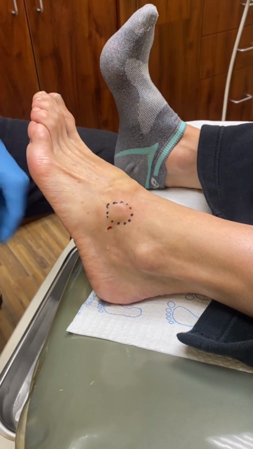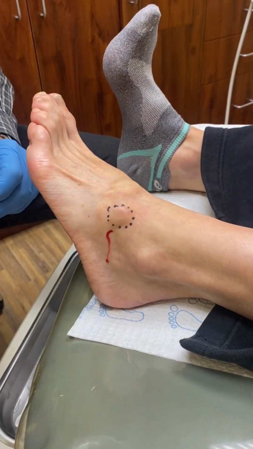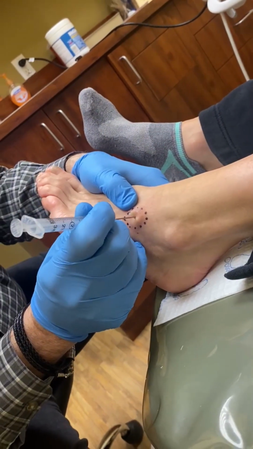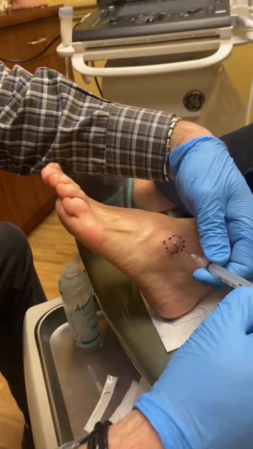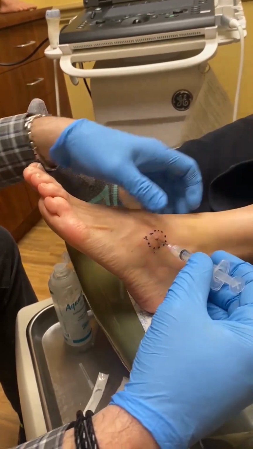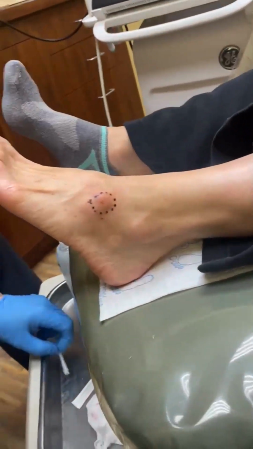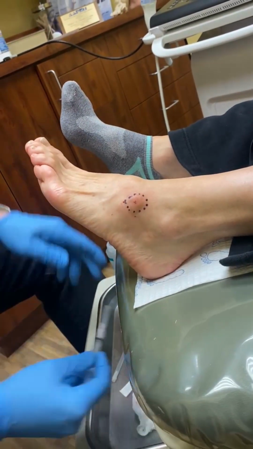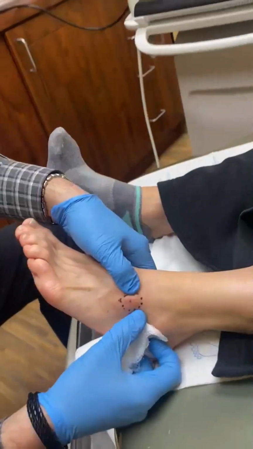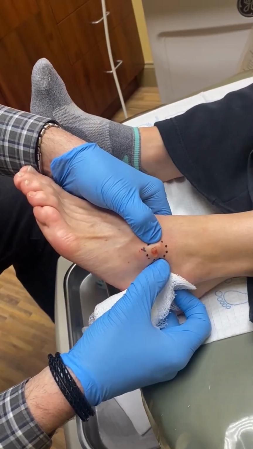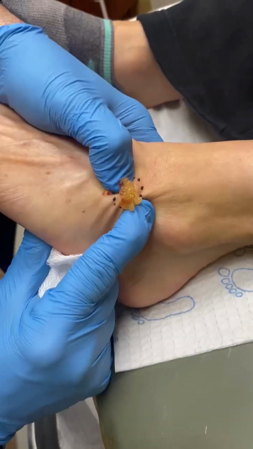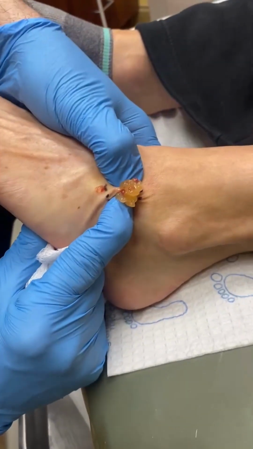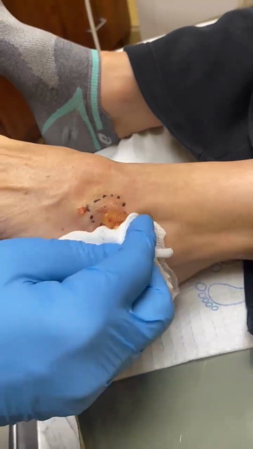I then utilize an 18 gauge needle to basically poke a hole into the top of this fluid-filled mass. I always try to drain it by just pulling on the end of the syringe to remove any fluid. But if that's not possible, as you can see here, what I was doing was just trying to eliminate as much of that gelatinous fluid as possible. And as you can see, there was quite a bit.